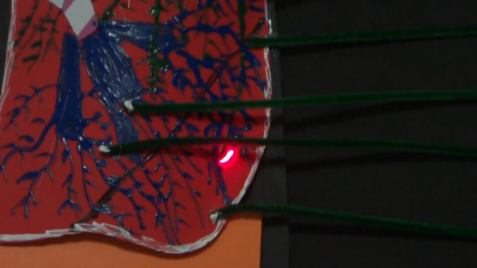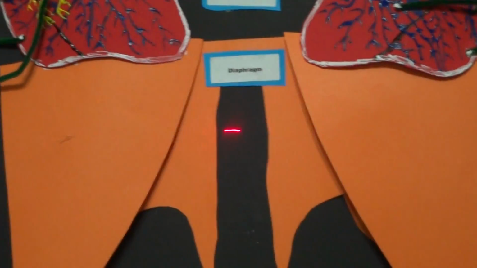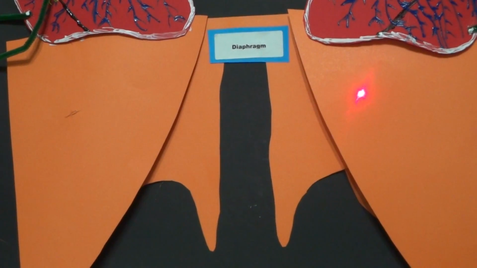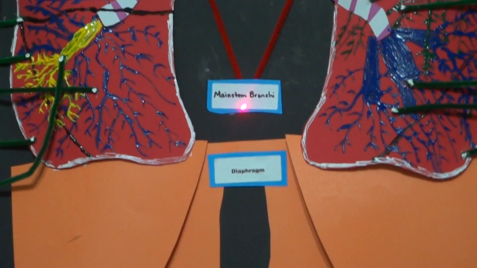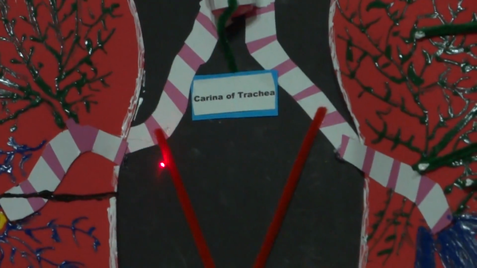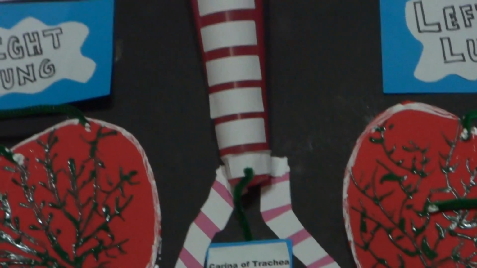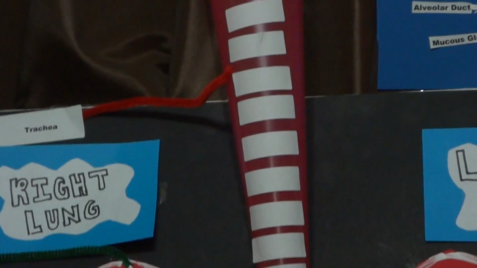as I mentioned before. If you can note, on the bottom we have the diaphragm. Going up, we have the main stem bronchi. This area right here is the carina of trachea, going all the way up to receive the air which we breathe through the trachea.